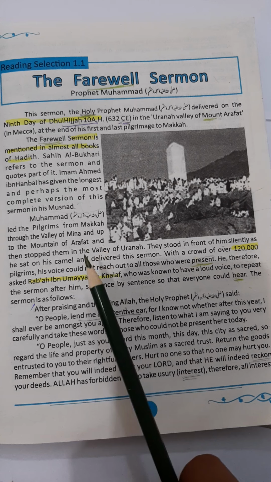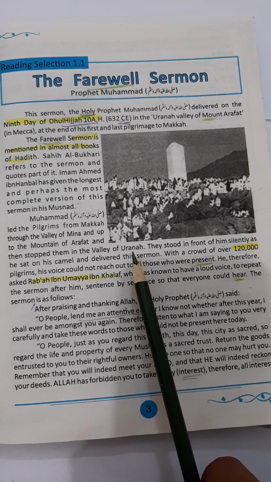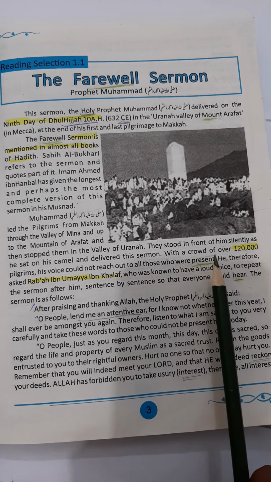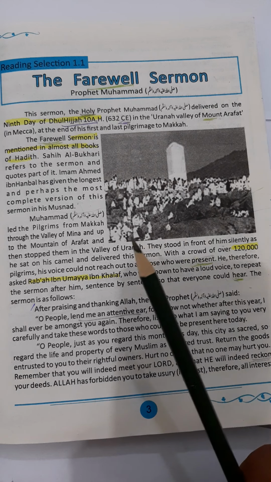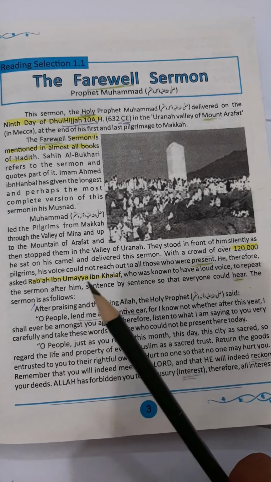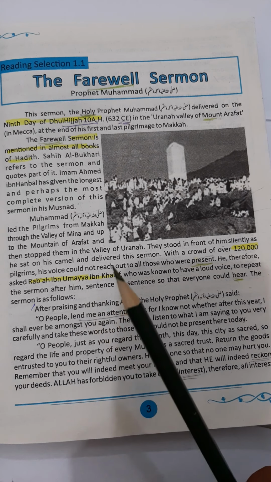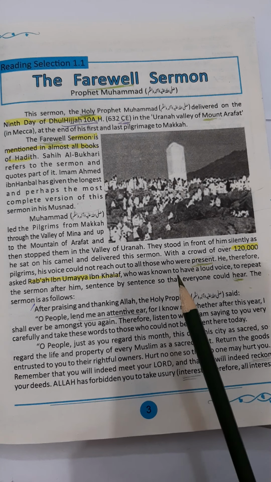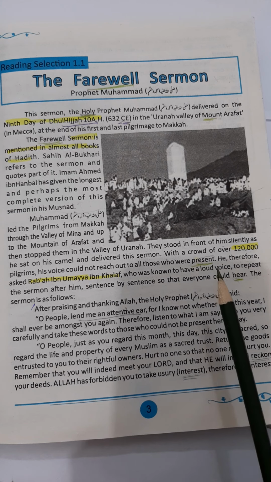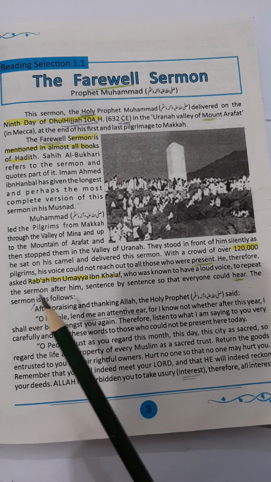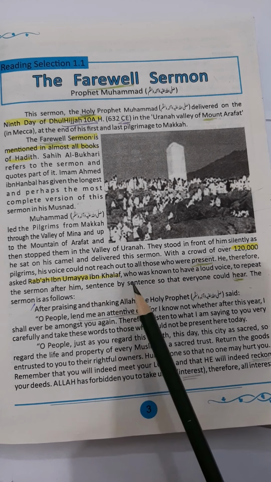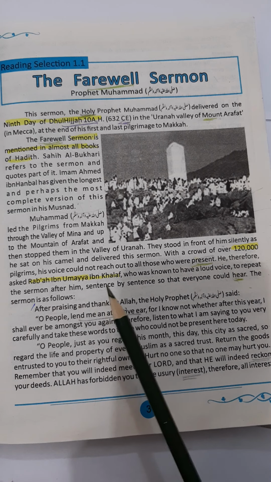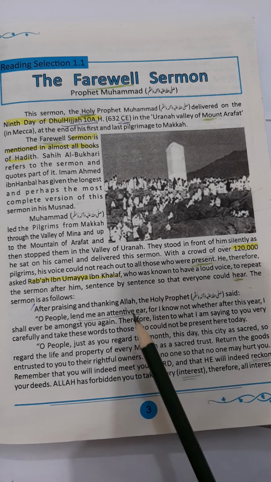Paragraph number 3 says that our Holy Prophet, sallallahu alaihi wasallam, conveyed his final message to about 1,20,000 people. His voice could not reach all the followers of Islam. Therefore, our Holy Prophet, sallallahu alaihi wasallam, asked Rabah ibn Umayyah ibn Khalaf to repeat the sermon after him, sentence by sentence, so that people could hear.